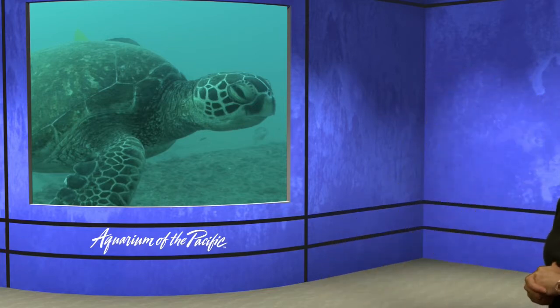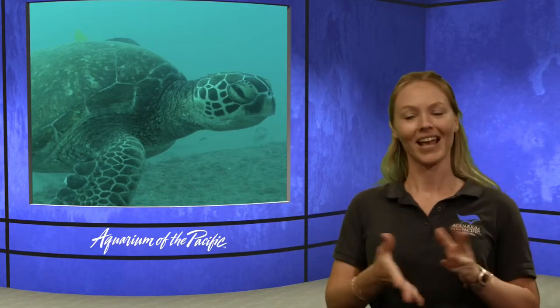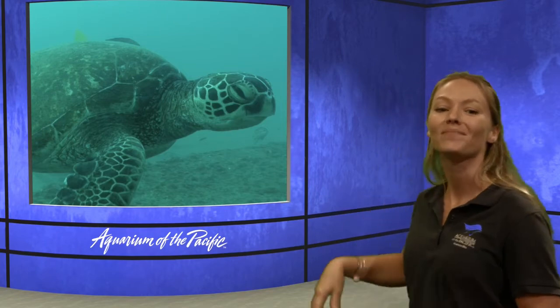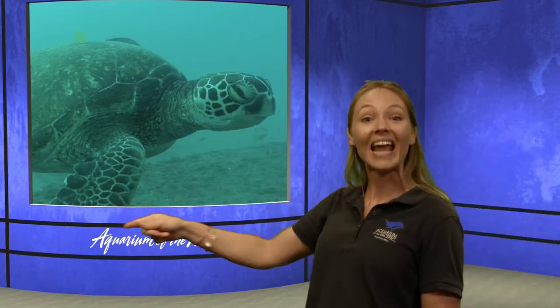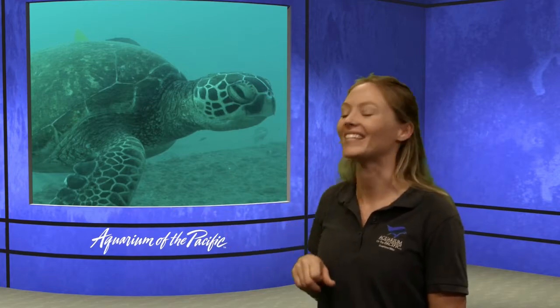We also have one out at Shark Lagoon that might be a little easier to see. It's a little more open there, and there's some coral reef in there too. So we'll see if we can pull that up. But yes, turtles can live in coral reefs. That's a really great question.